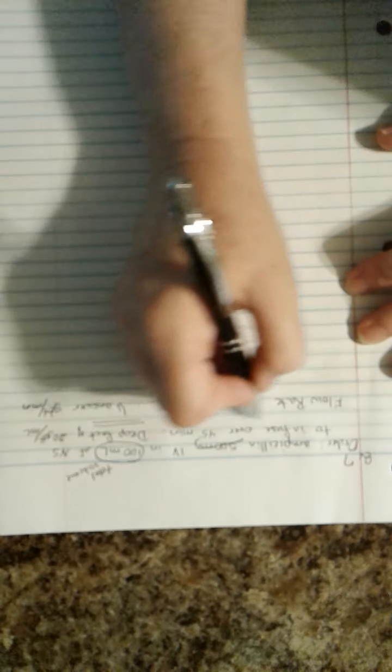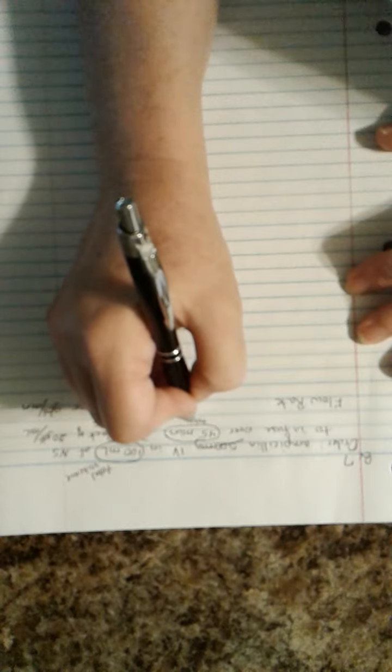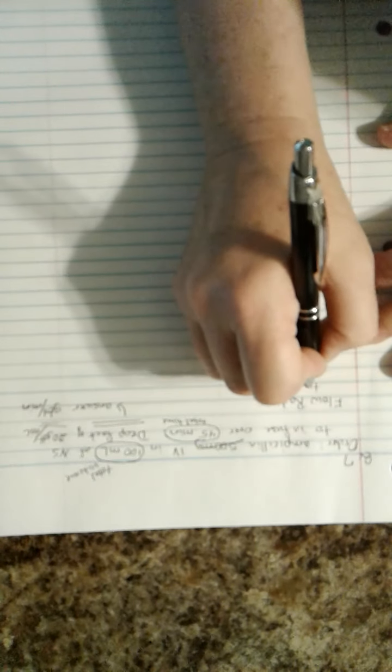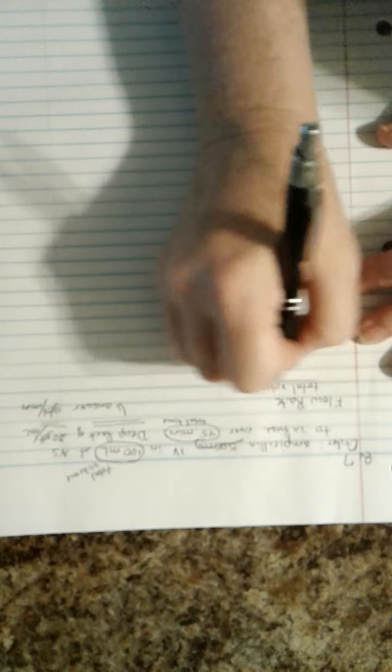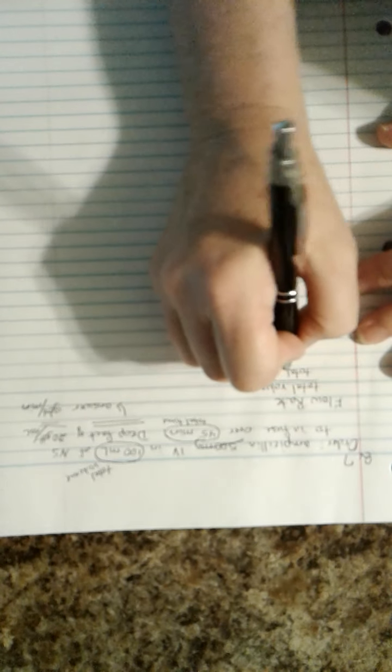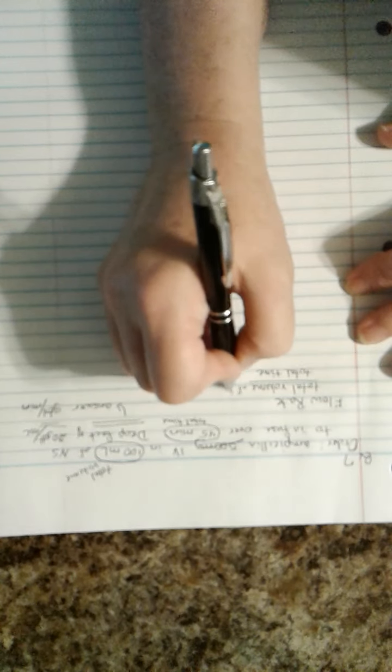I need my time to infuse over 45 minutes. So this is my total time. And then my drop factor. So again, it's your total volume over your total time, or volume of IV fluid. And I'm going to put it like that.